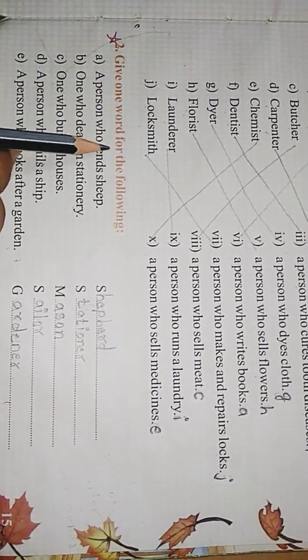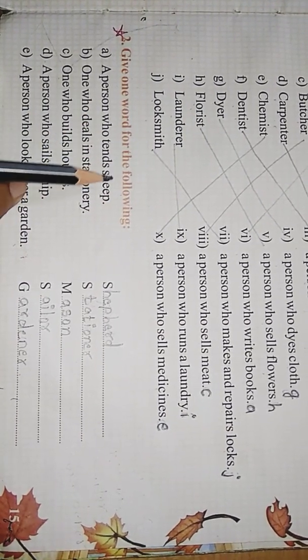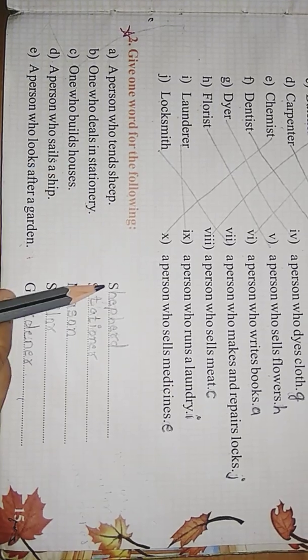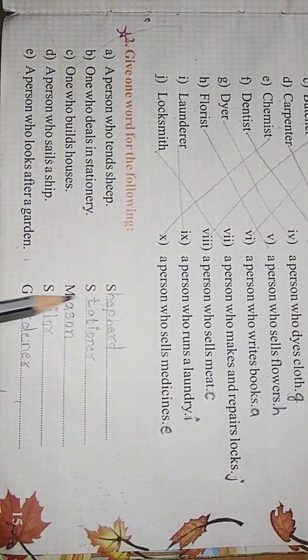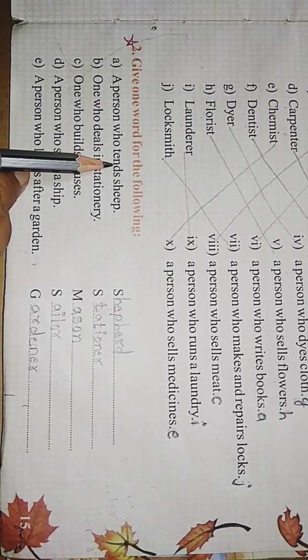Give one word for the following. Now you have to give one word for the following. As you can see, a hint is given to you. Now you have to complete it. First, a person who tends sheep is known as shepherd. One who deals in stationery is known as stationer.